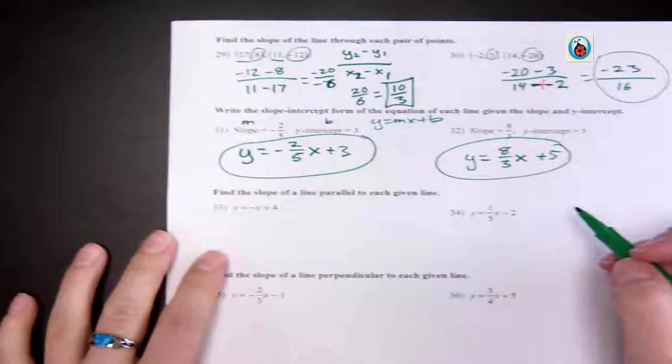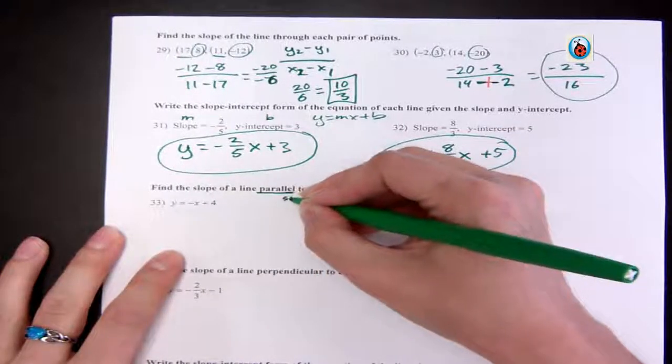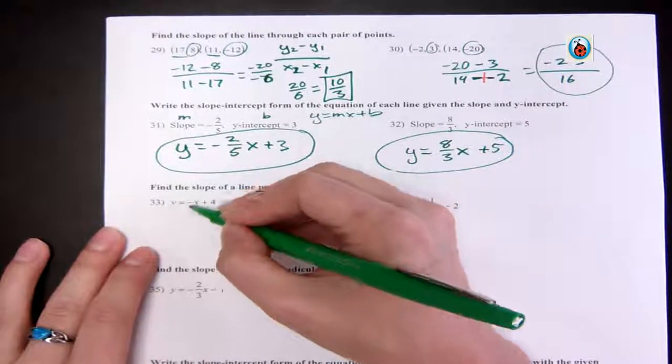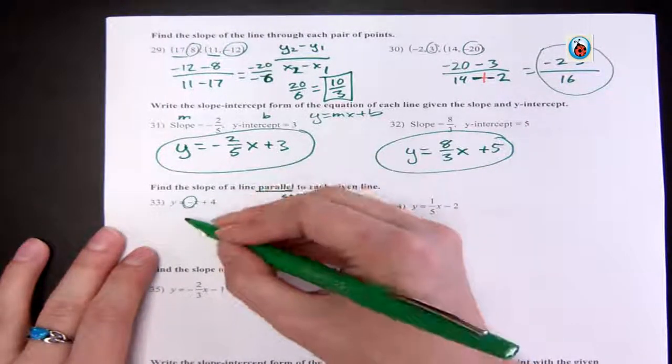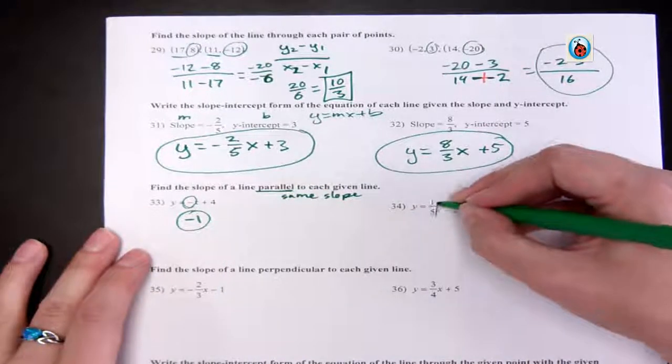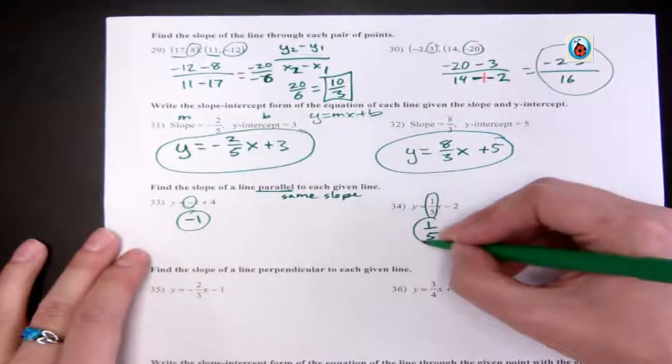Alright, so now we're on to find the slope of a line parallel. So remember, parallel means the same slope. And so we're just looking here, our slope is just going to be the same. So it's a -x, which means the slope is -1. The slope is 1/5, and so parallel means they'll just be the same.